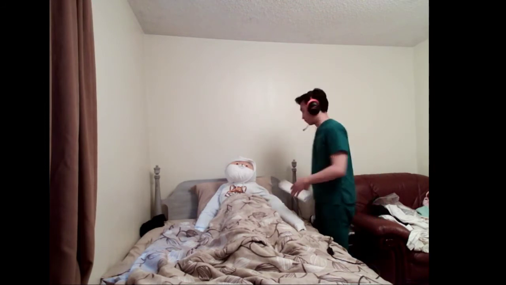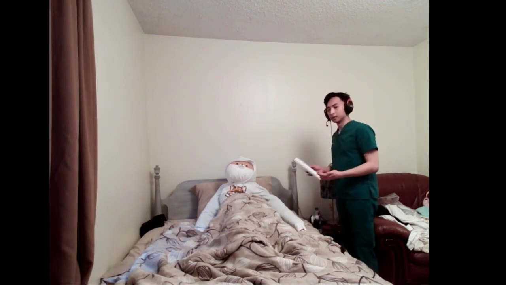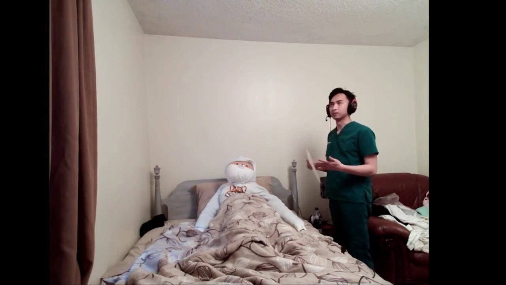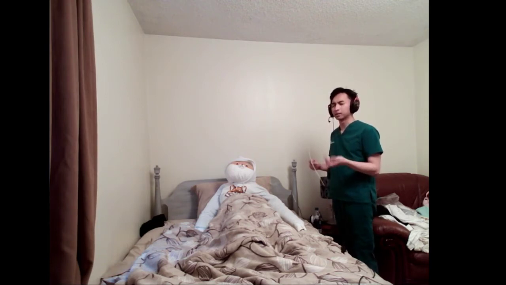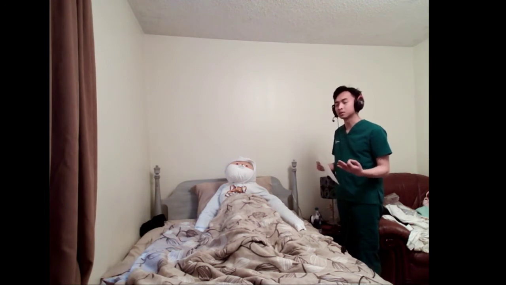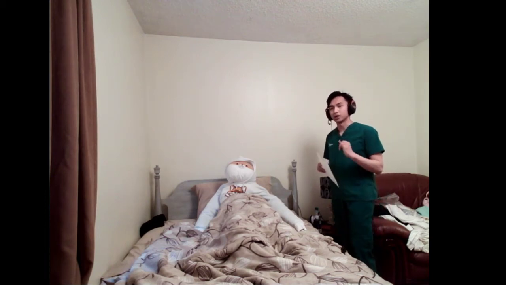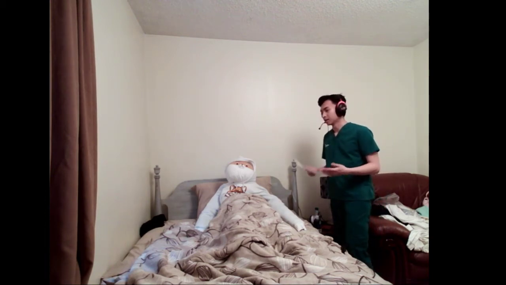So pretending that I'm at the med cart, I will be doing the three checks with the five rights. I will be doing three checks of the five rights three times. If it's the right patient, the right medication, the right dose, the right route, and the right time. Also rechecking the expiry date just to be sure.